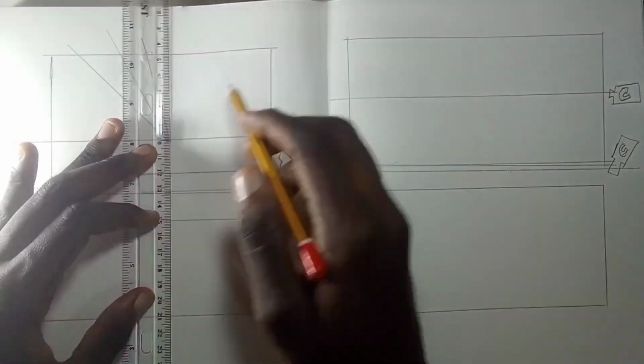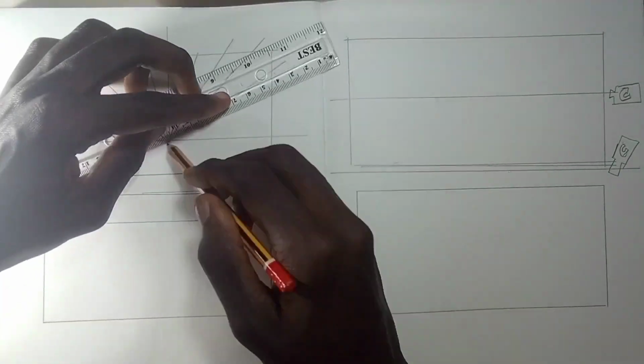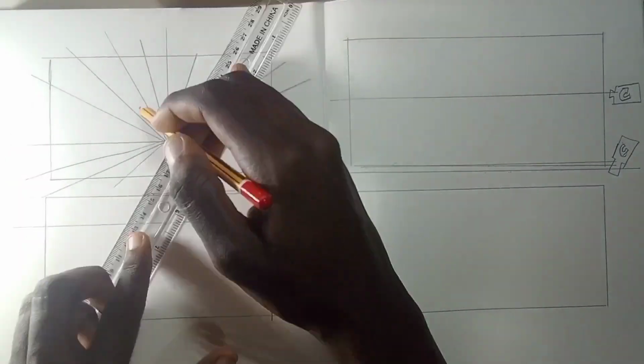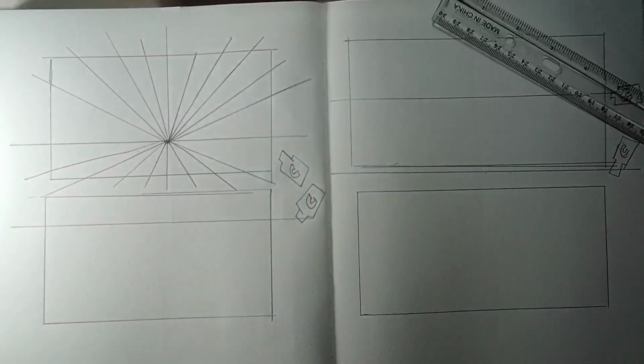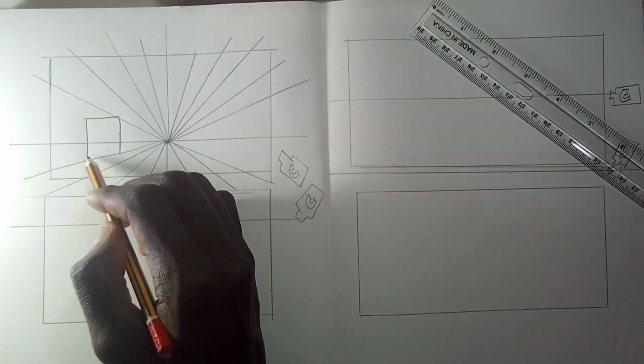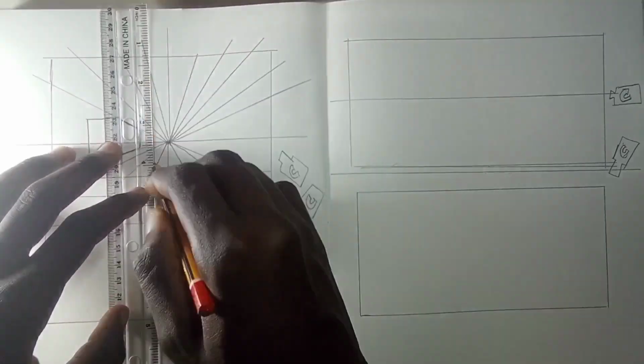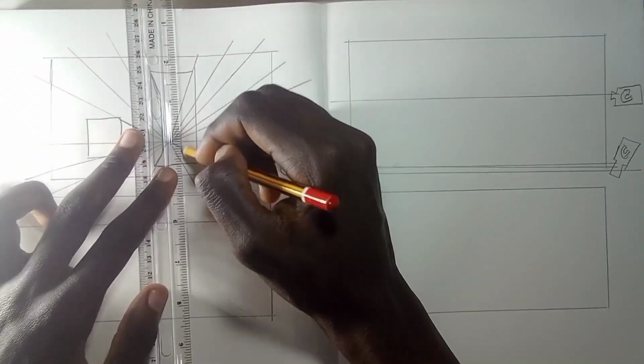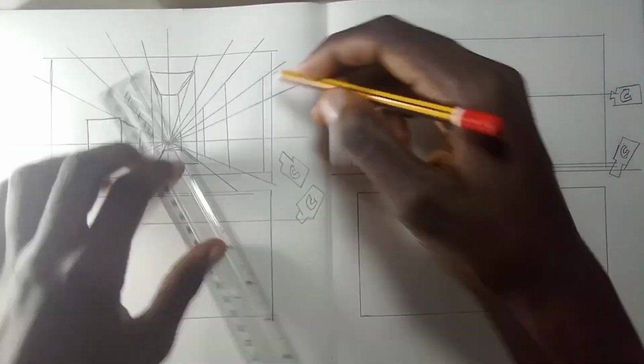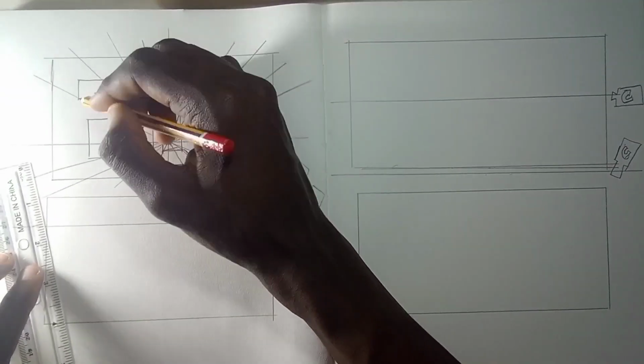1 point perspective. Drawing only 1 point on the horizon line, you get the 1 point perspective. When drawn with 1 point perspective, it's only the lines going towards the vanishing point that are not parallel, they follow the perspective. Other lines are completely parallel.